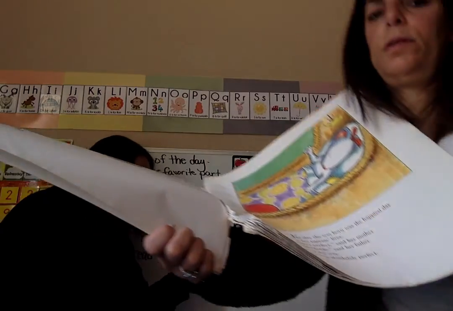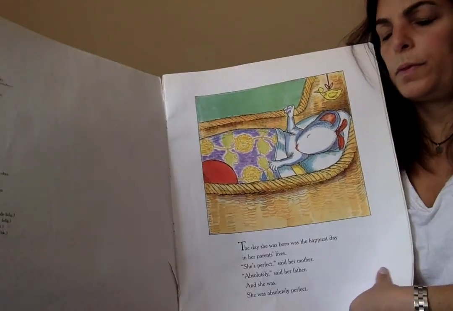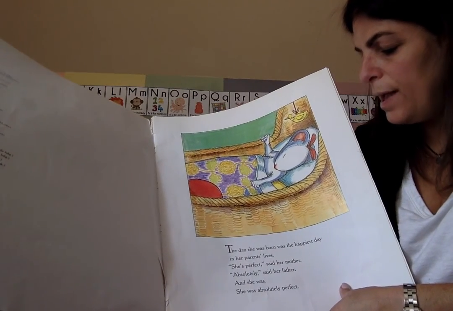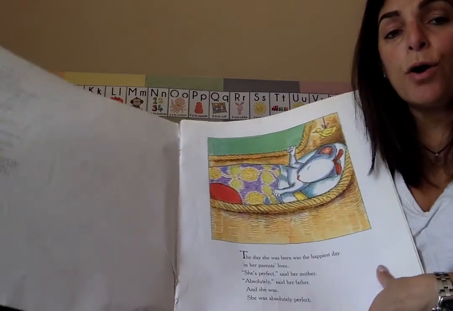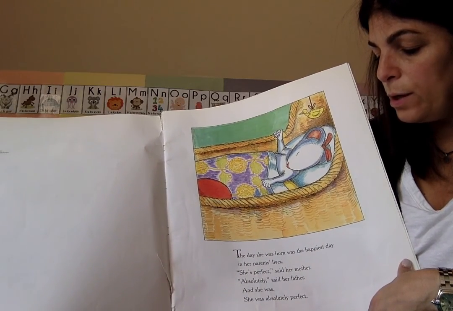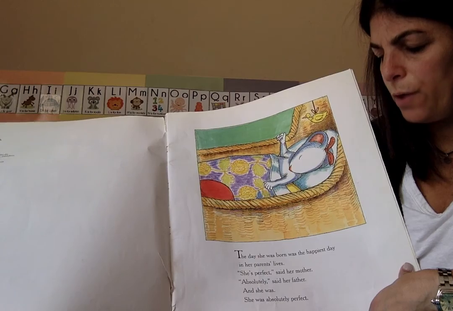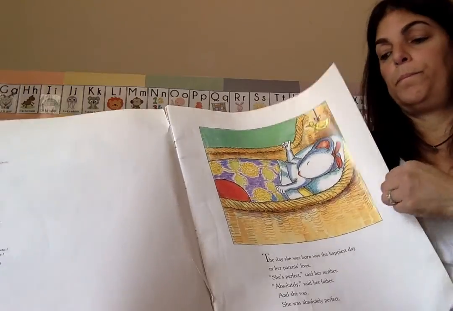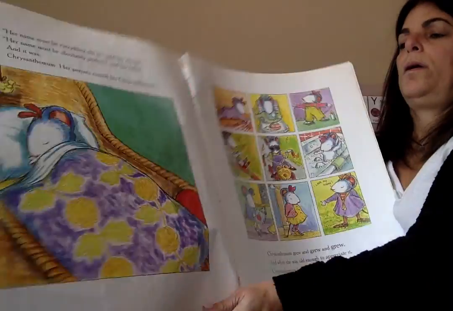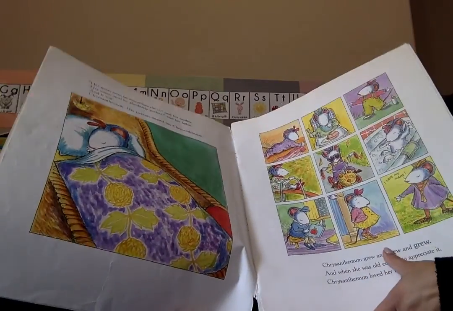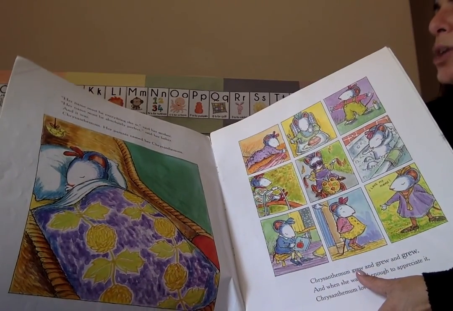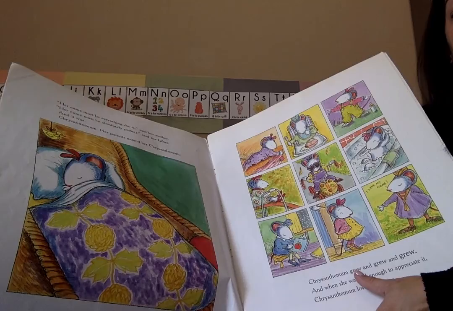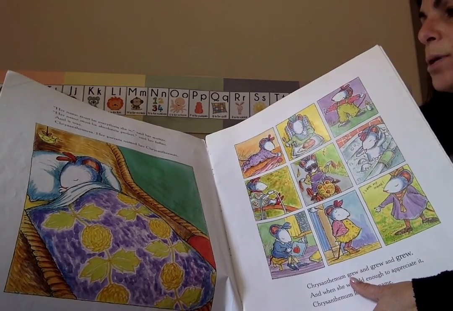You get a little closer so you can see the picture. The day she was born was the happiest day in her parents' lives. She's perfect, said her mother. Absolutely, said her father. And she was. She was absolutely perfect. Sorry. Her name must be everything she is, said her mother. Her name must be absolutely perfect, said her father. And it was. Chrysanthemum. Her parents named her Chrysanthemum.